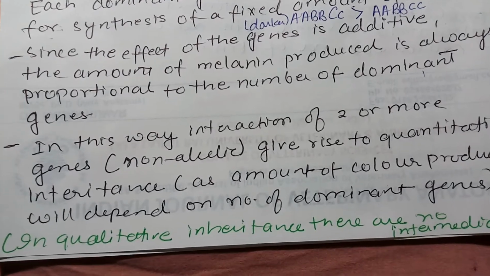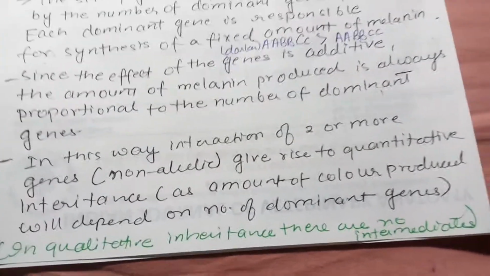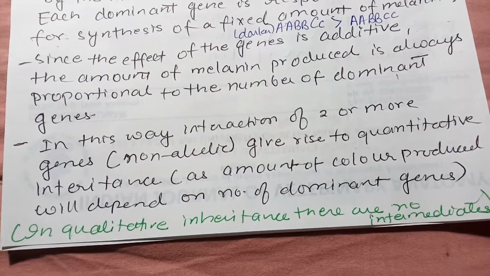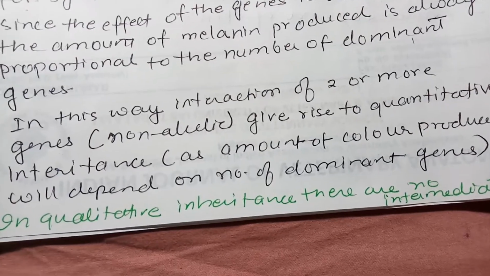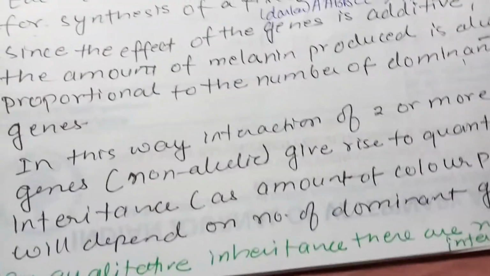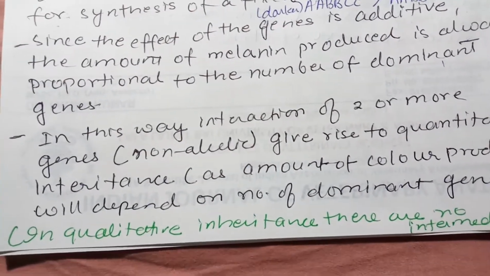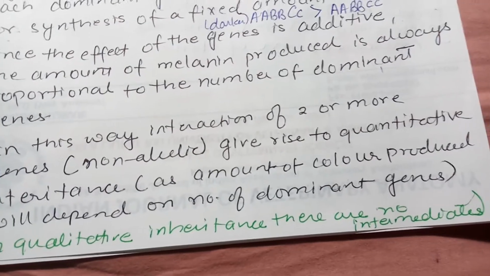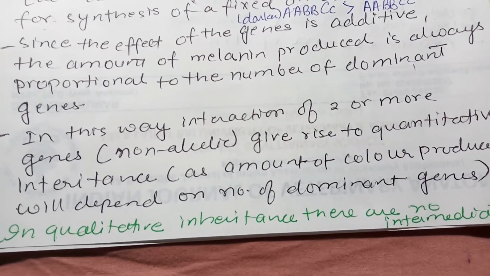In this way, interaction of 2 or more genes which are non-allelic gives rise to quantitative inheritance, as the amount of color produced will depend on the number of dominant genes. There are two kinds of inheritance. One is quantitative; polygenic inheritance is the example of quantitative inheritance. In qualitative inheritance, there is no intermediate, like the color of the flower may be white or purple, like that.